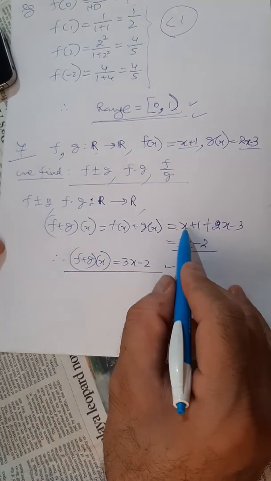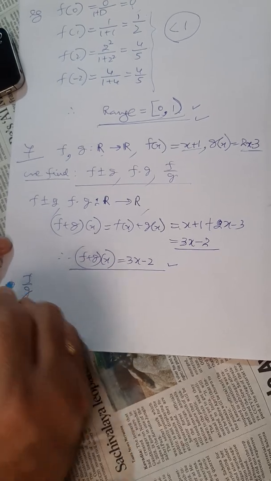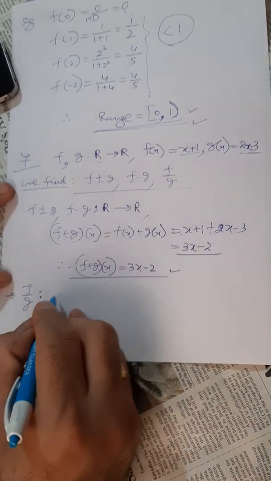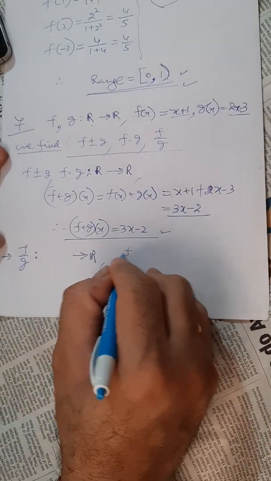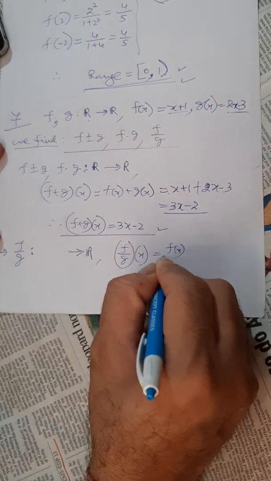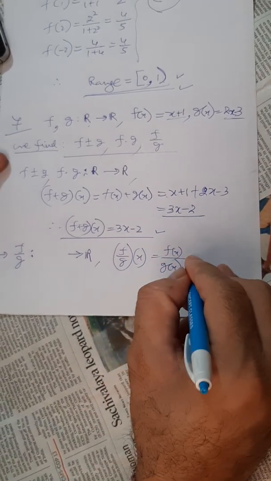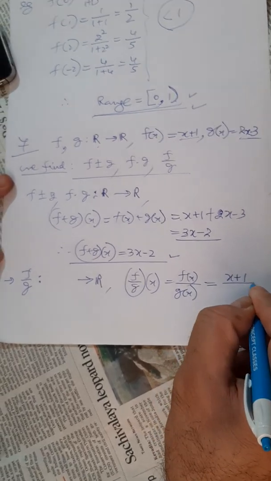Similarly you can do the other ones here. I'll go for f by g. Now for f by g, the codomain will be R only. You know f by g at x is fx upon gx. What is fx? X plus 1. What is gx?